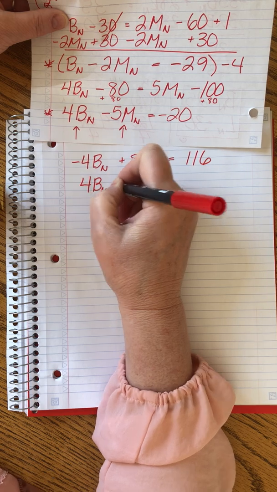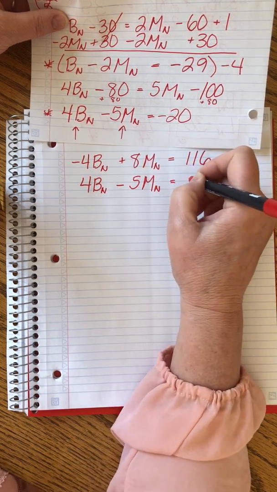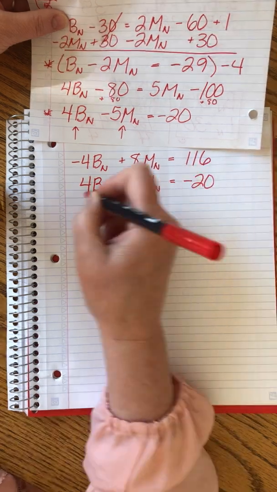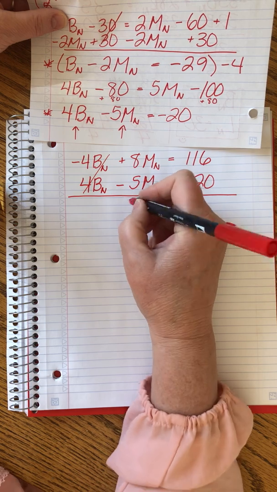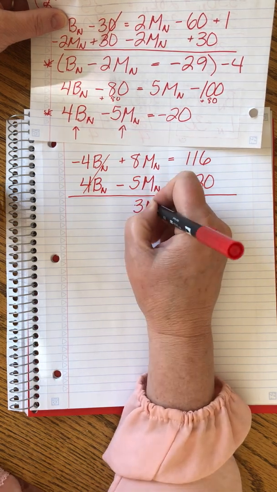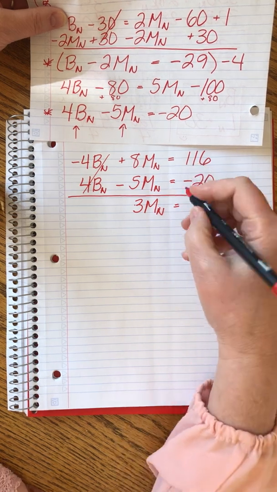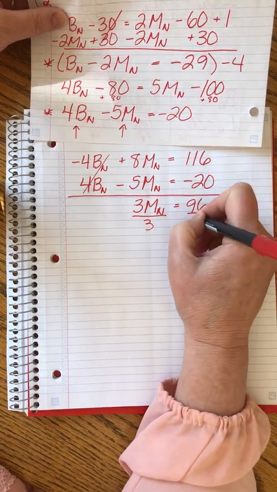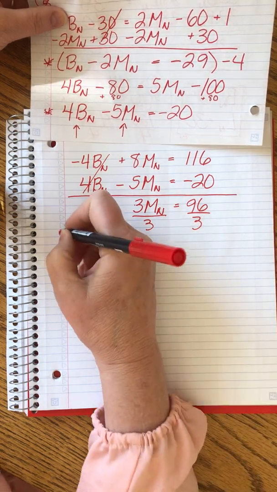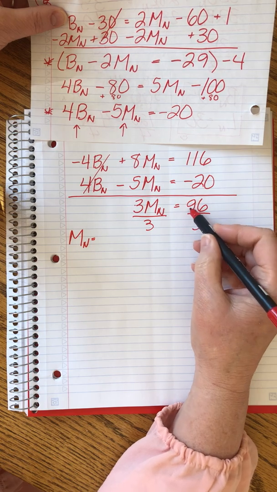4bn minus 5mn equals minus 20. So now what we do is add. These cancel. 3mn equals 96. Divide by 3, divide by 3. Mary's age now equals 32.